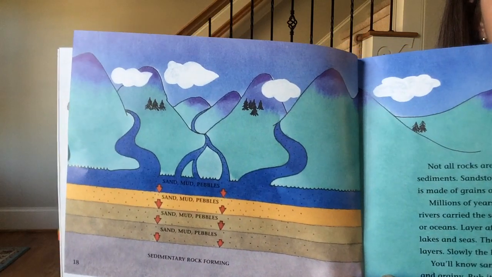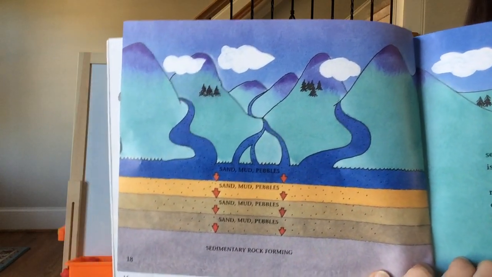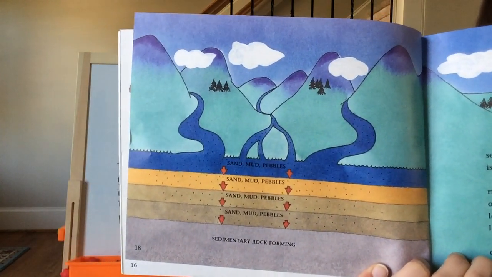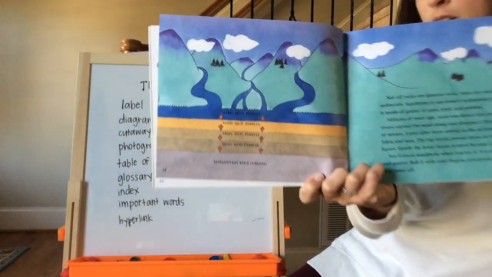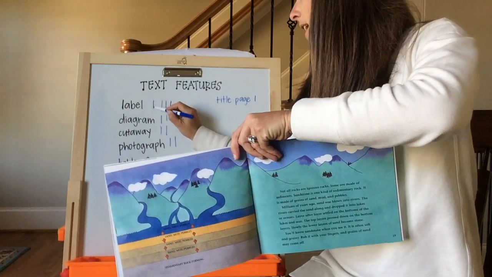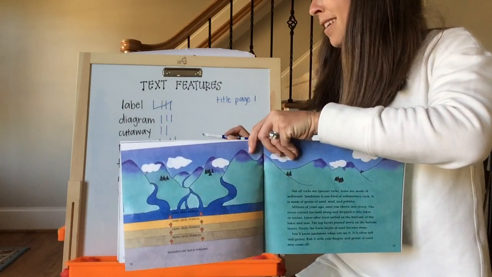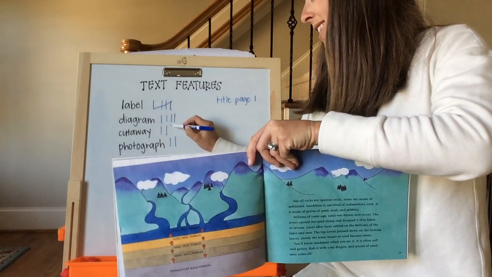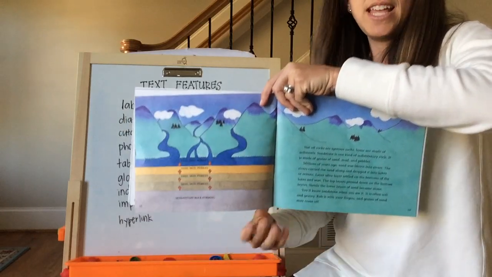Look over here. I see some more text features. Wow, I see several different ones. I see labels. Okay, we're at 5. I see a diagram. I see a cutaway. I see all of these things.